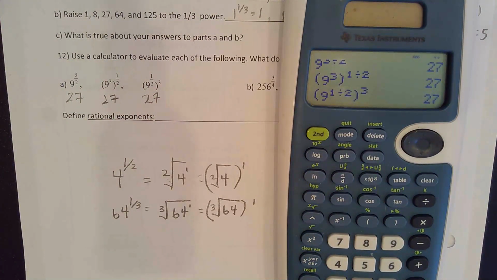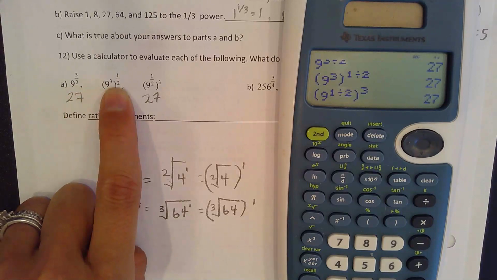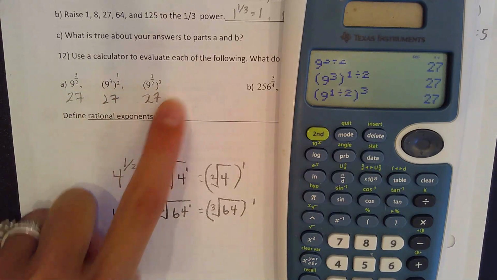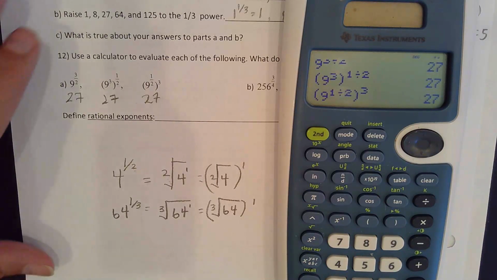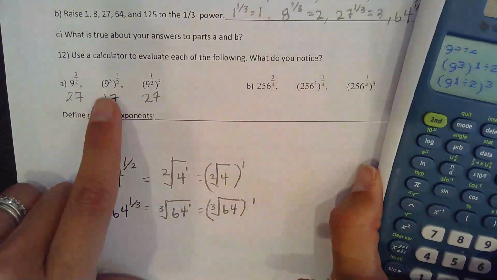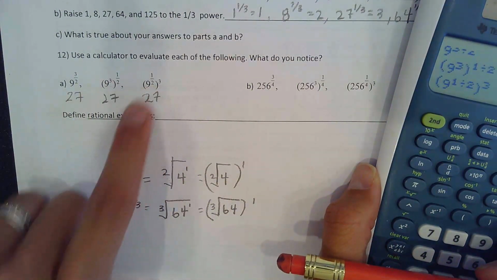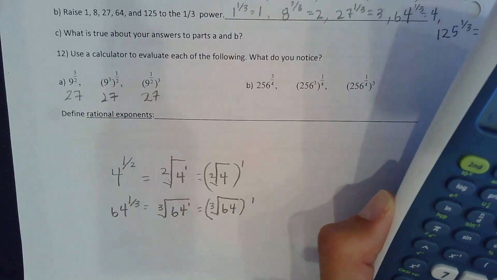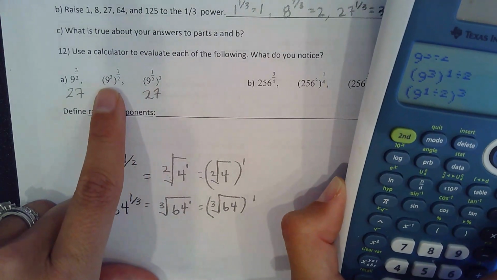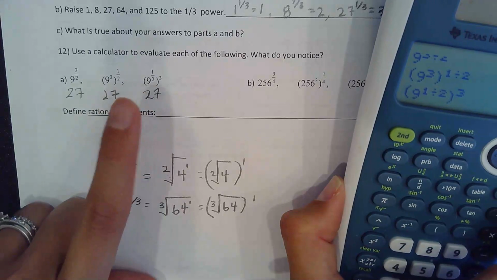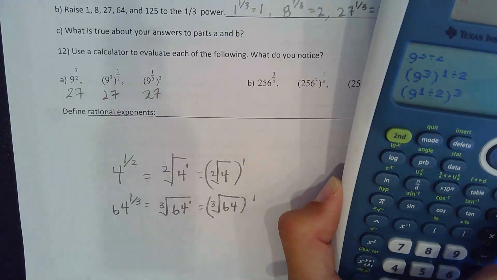So I hope you're seeing what the definition of a rational exponent is. So really no matter how you write it, the denominator on that rational exponent is going to be the index of your root, however you want to write the exponent. So if you want to take the square root of 9 first, or if you want to cube 9 and then take the square root of it, it's still going to give you the same answer, okay?